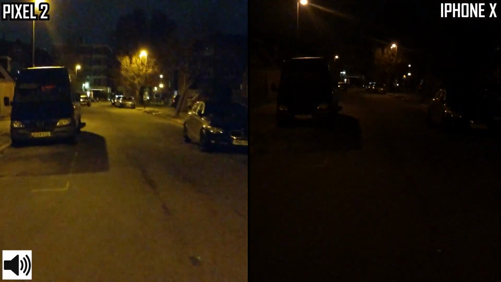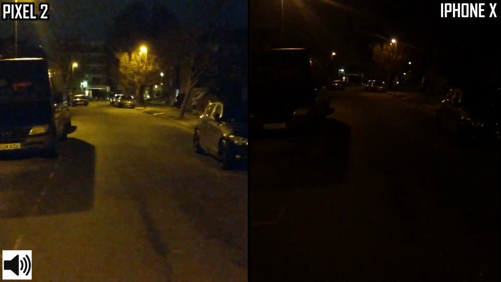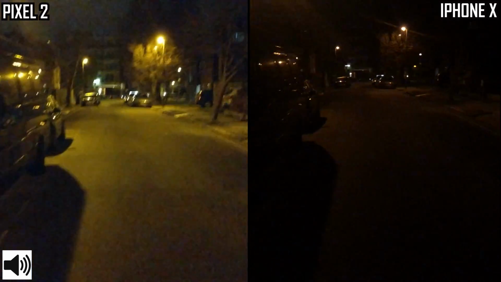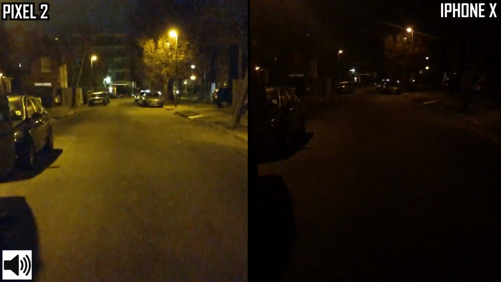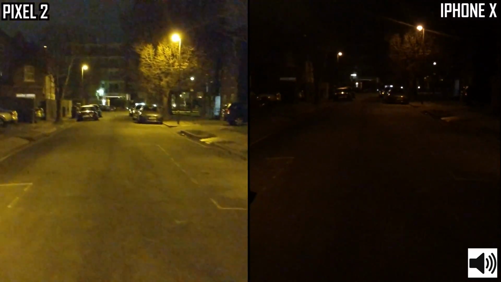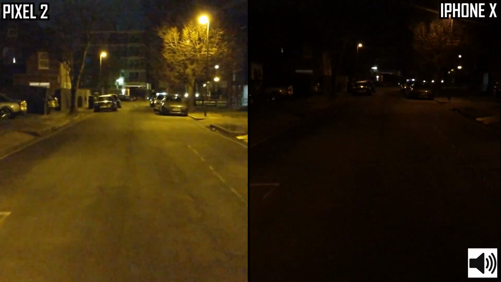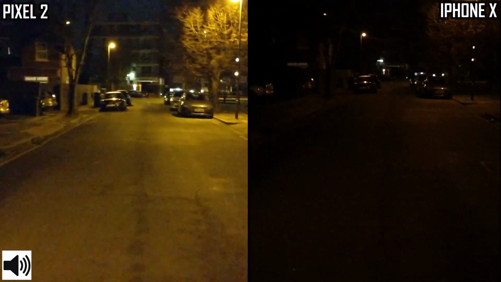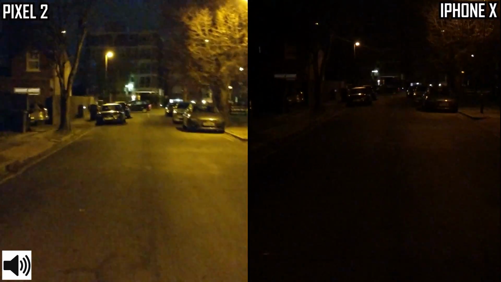So this is the low light performance with the iPhone 10 recording in 4K 60 frames a second and the Google Pixel 2 at 4K 30 frames a second. Now the great thing about the iPhone with the 4K 60 frames a second, it is again unlimited recording to storage. So we're just seeing how the image quality in low light as well as the stabilization is between both phones.